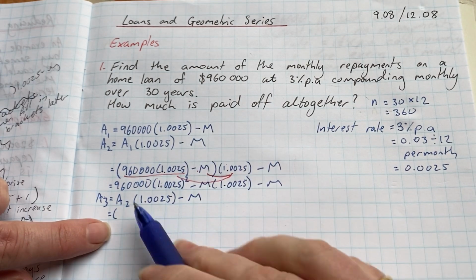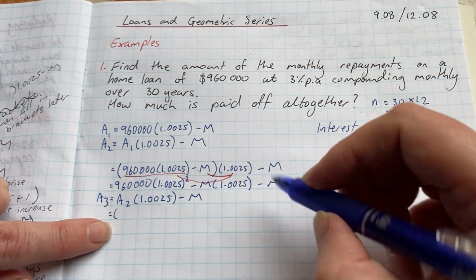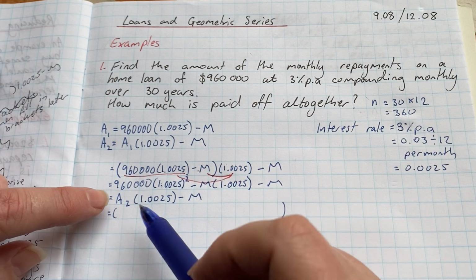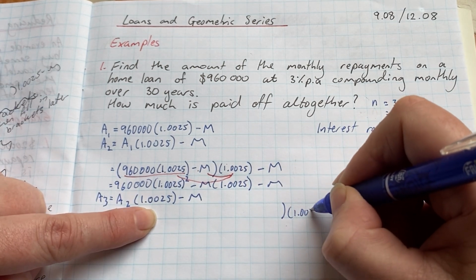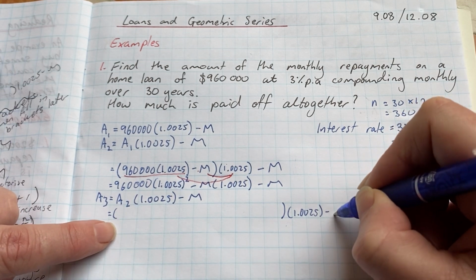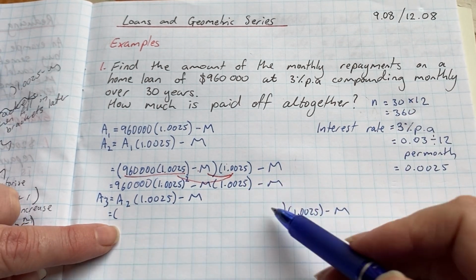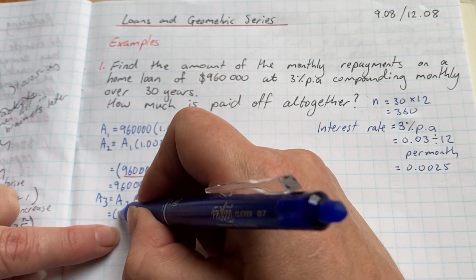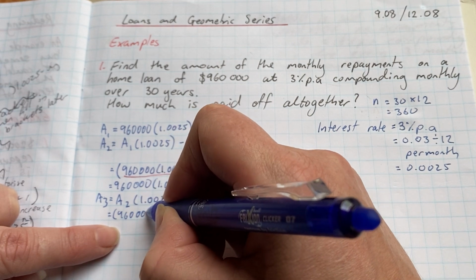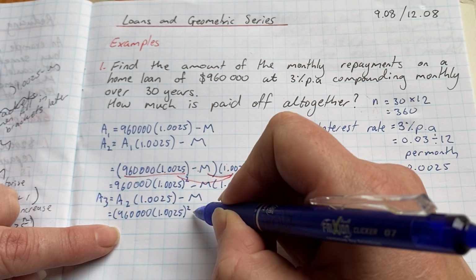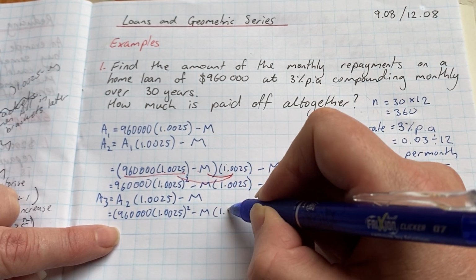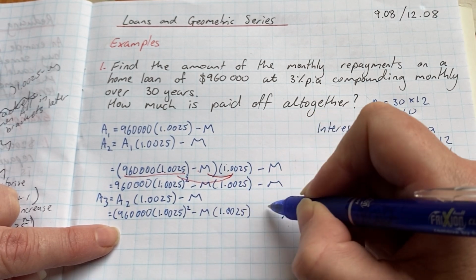Write brackets first, the size of this whole A2. That's the A2 times this, minus the M, and then fill in your A2 after. So 960,000 times 1.0025 squared, minus M times 1.0025, minus M.